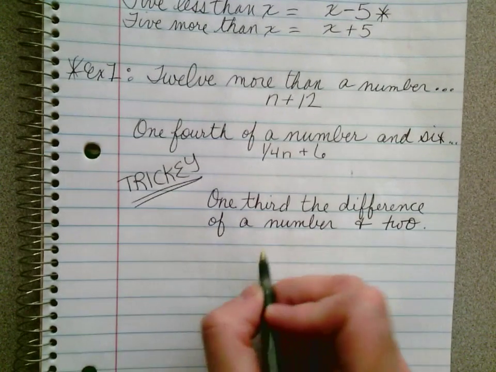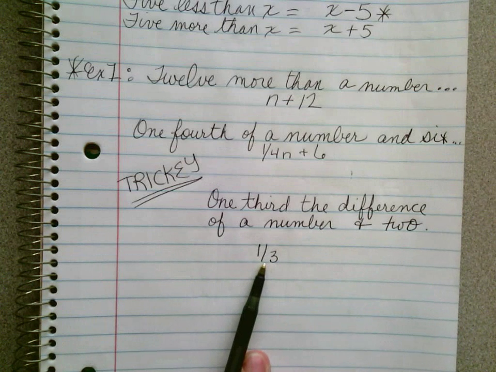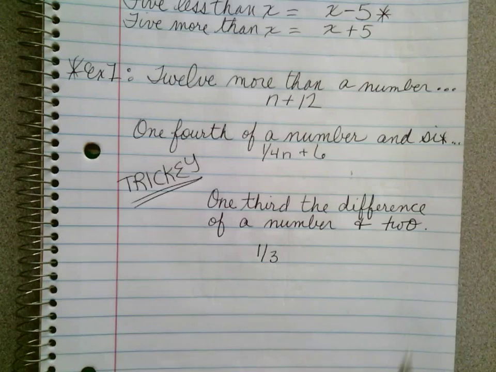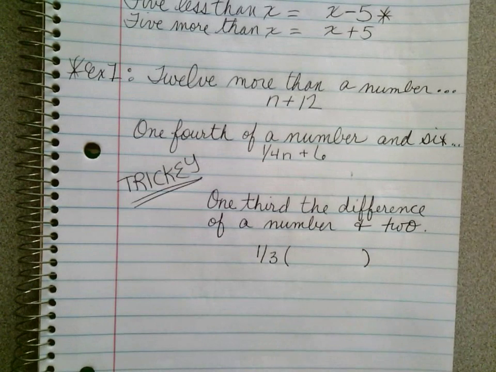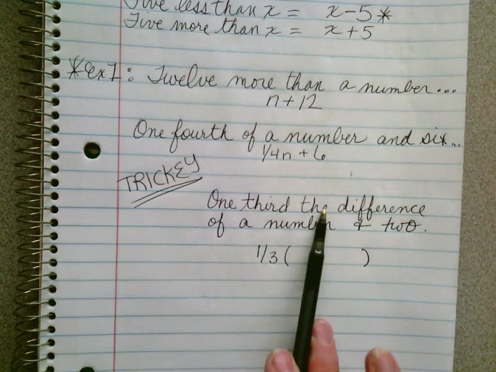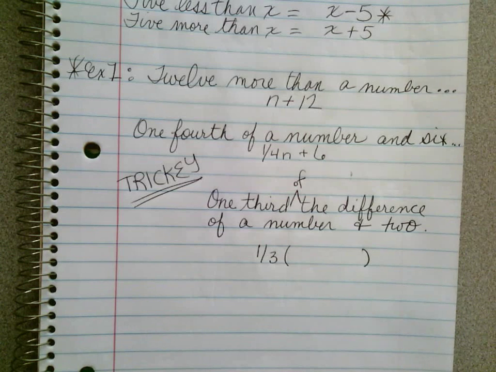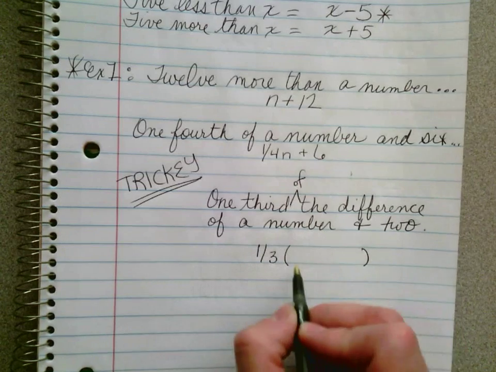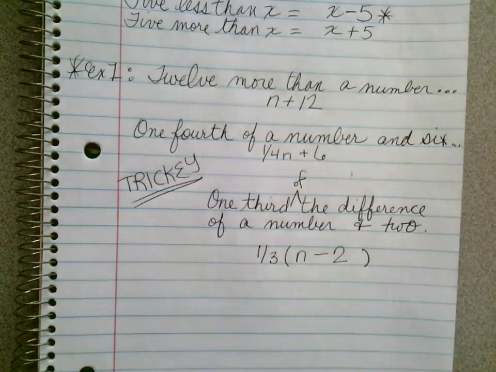Okay, 1/3 we get. But the difference of a number and 2 is something that you need to figure out before you can deal with the 1/3. So 1/3 of, and I'm inserting the of in my mind because when it says 1/3 the, you can automatically insert the word of in your mind. For simplicity's sake of speech, you don't always use it. So 1/3 of the difference of a number and 2.